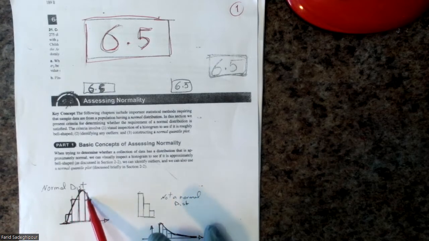For instance, if the histogram is kind of symmetric, increasing and then lowering, then you have a normal distribution. Or if the histogram looks like this, that means it's not a normal distribution. You see the tail is to the right.